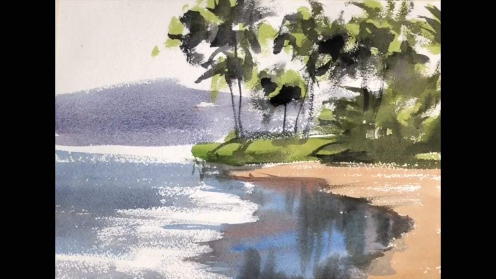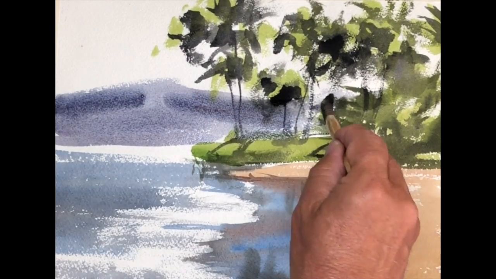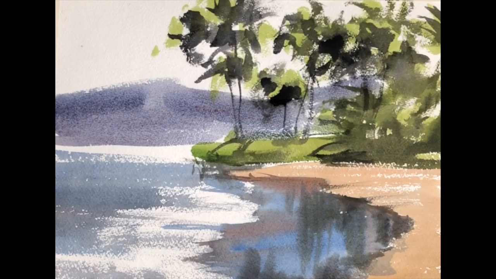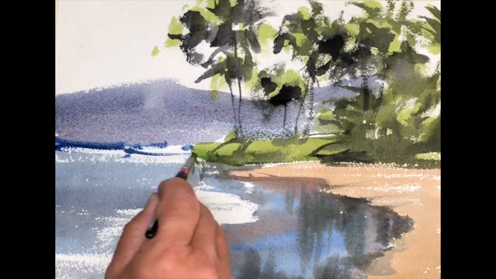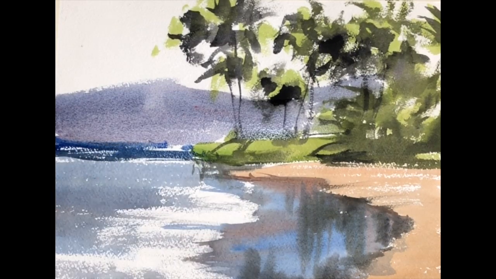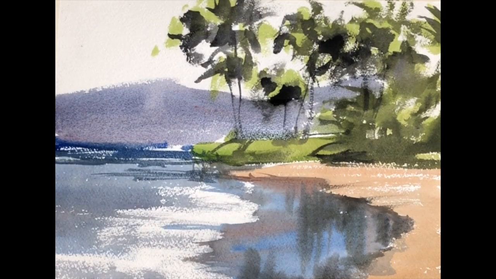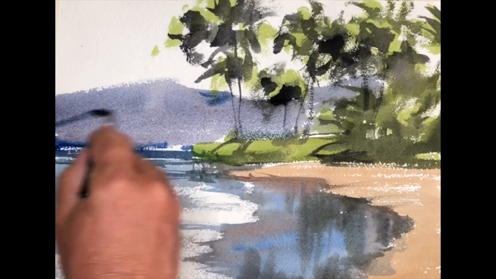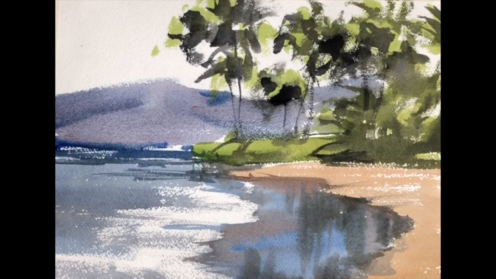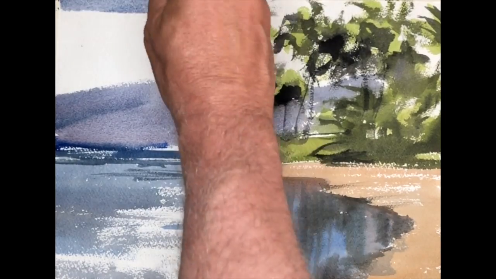The reason I'm doing the palms first and the background second is so I can preserve some of those bright greens. If I had started with a blue in the sky first and painted the palms on top of that, I wouldn't have been able to realize the bright yellowish green. It would have become cooler and duller. So there's a reason in this case to paint the sky and the background after painting the palms.